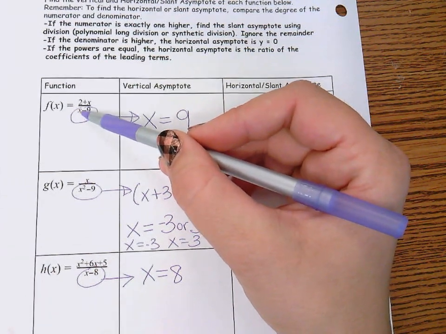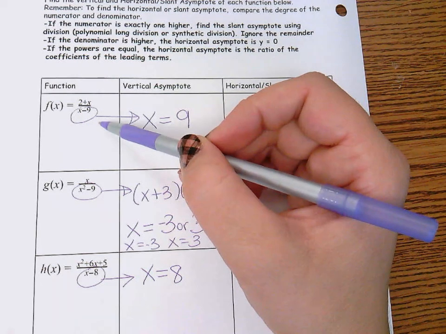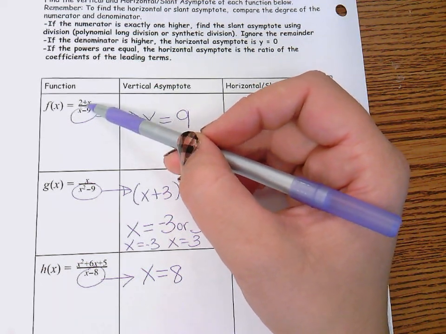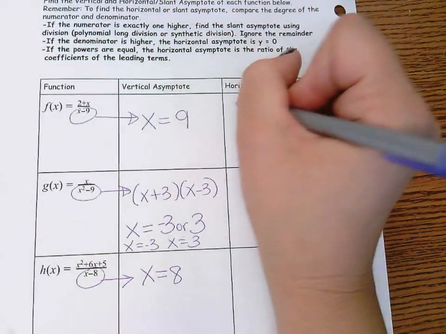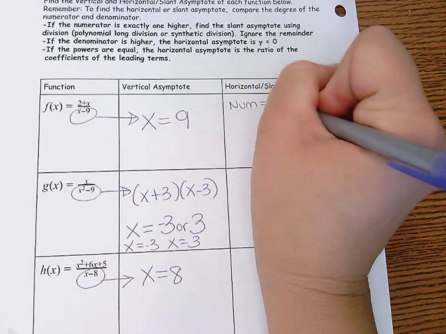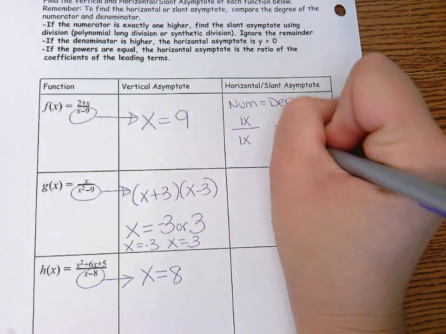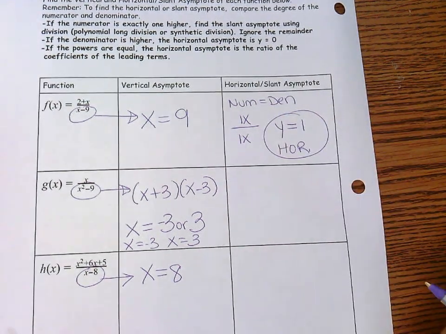So if I plug in 1,000,000, this little 2 and this -9 are going to be pretty insignificant, and I basically have 1,000,000 divided by 1,000,000, right? Coefficient of 1 here, coefficient of 1 here, right? So the numerator is equal to the denominator, and I have 1x over 1x. So y equals 1 is my horizontal asymptote. I strip 1 over 1 and get 1.